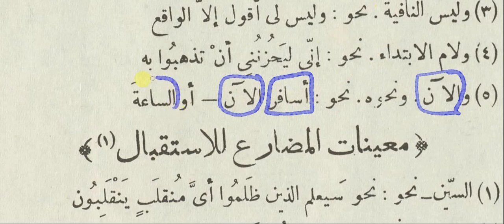Or you can say الساعة. ساعة is hour. So if you say أي ساعة, what time? It means what hour. That's how you ask for what time you have to do something. Or what is the time? كم الساعة, you say. But in this context, if you say أسافر الساعة, it means I travel this hour. So that's another way of using this word الساعة, or the definite ساعة.